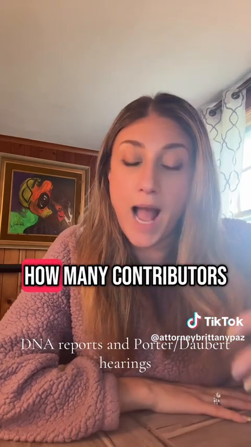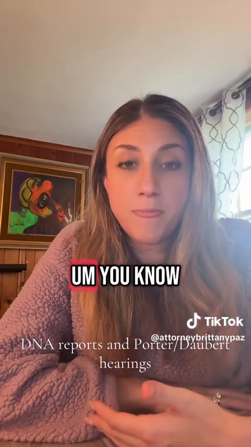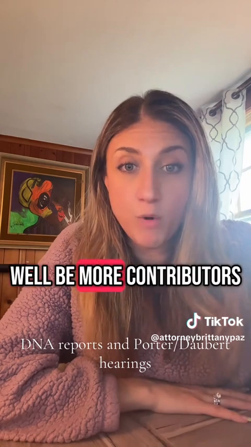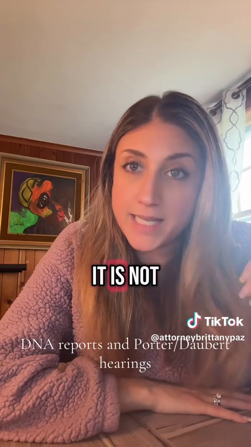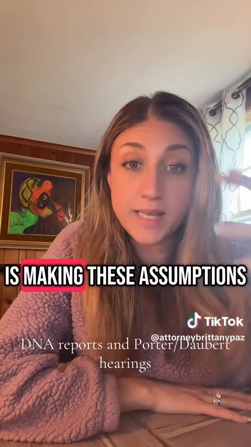When you read the reports, essentially what it says is they are making assumptions about how many contributors there are. There could very well be more contributors. If there are more contributors, they can't make this comparison. It is not reliable. So essentially what they are doing is making these assumptions.